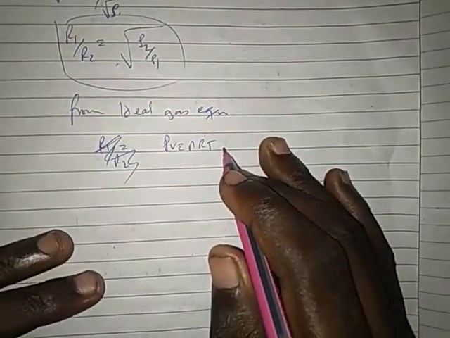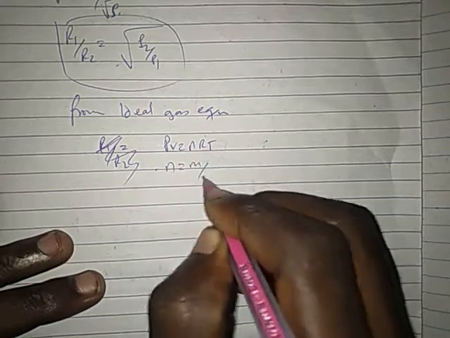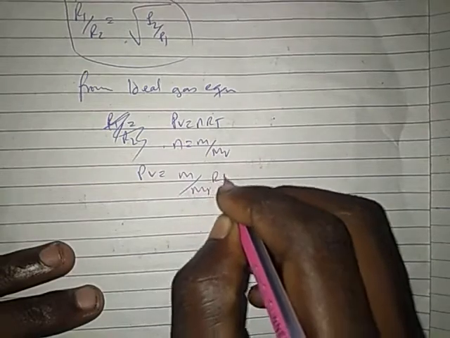Ideal gas equation, PV is equal to nRT. From there, n is equal to mass divided by molar mass. PV is equal to mass divided by molar mass, RT. P is equal to M divided by V, RT divided by molar mass.